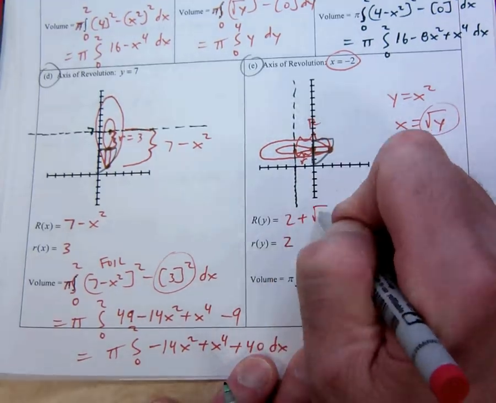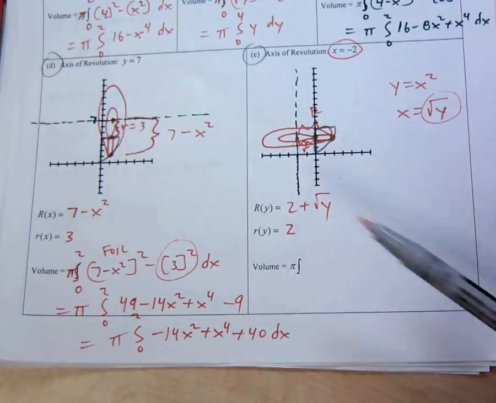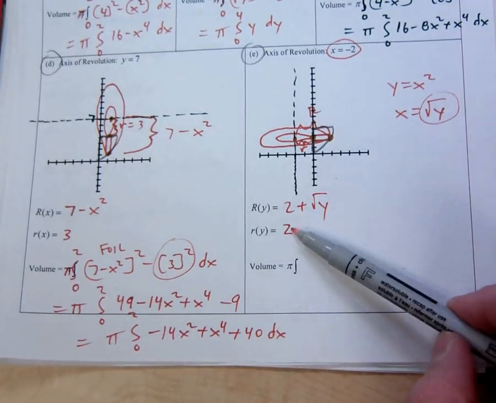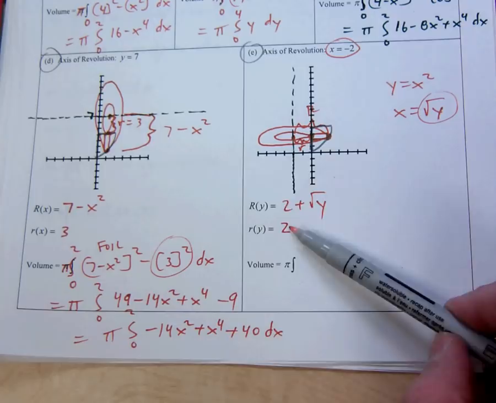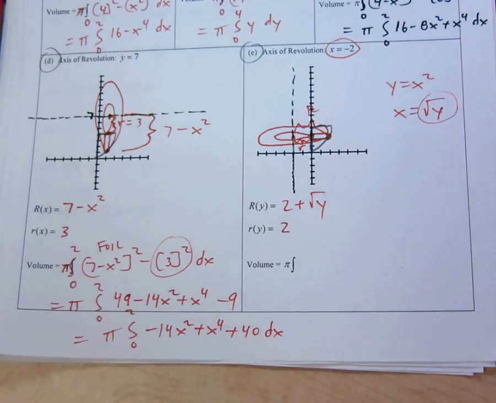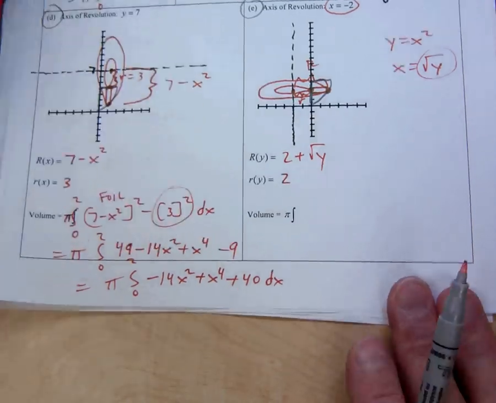And no, I know what you're thinking. Just because this has a 2 and that has a 2 doesn't mean you can cancel them out. I know that's tempting to do, but you can't. They have to be part of the formula. Is that clear? Yes? You can't go shifting stuff because then you're going to get a different looking solid. Is that clear? Okay? So don't do anything like that. So just go with what it is and set it up.